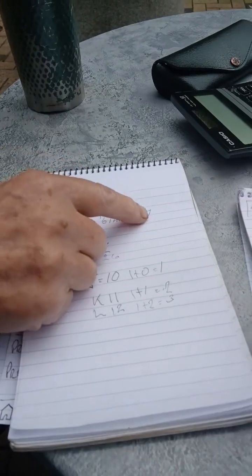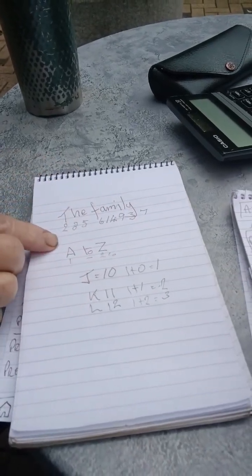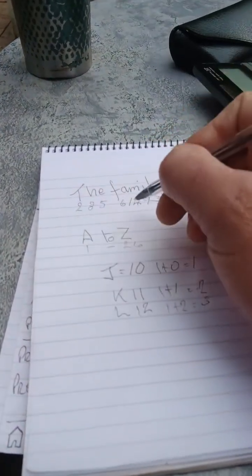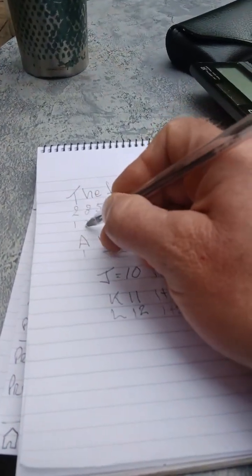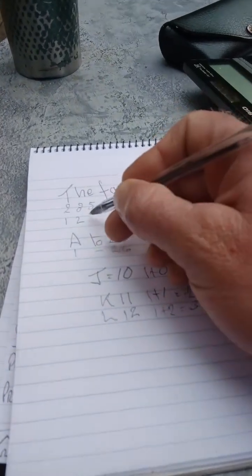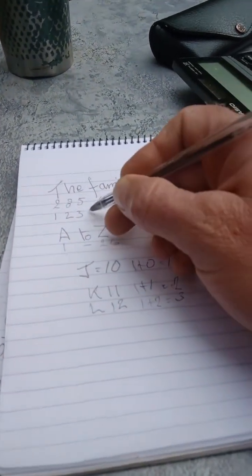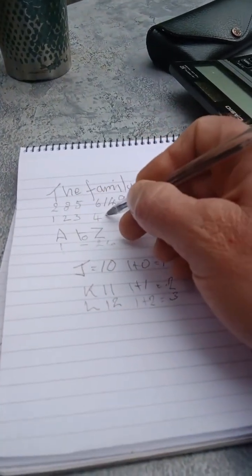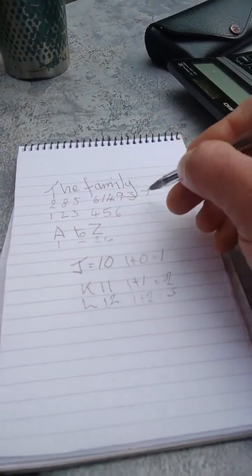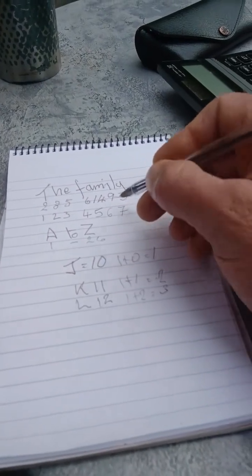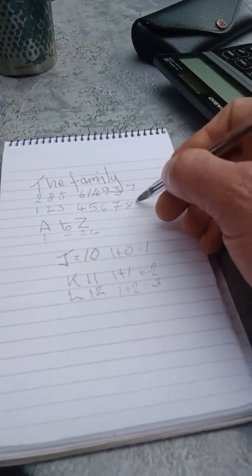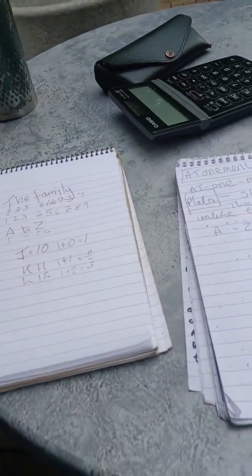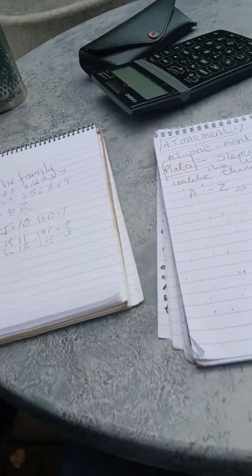All these numbers, rearrange them in numerical order. 1, 2, 3, 4, 5, 6, 7, 8, 9. The likening of unlike things.